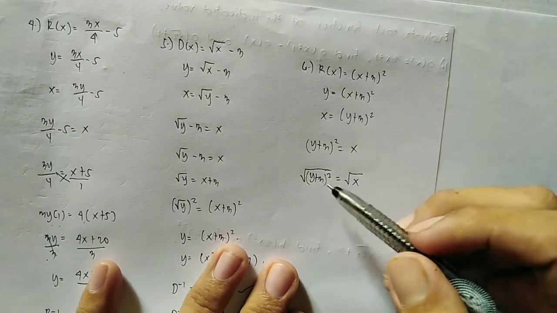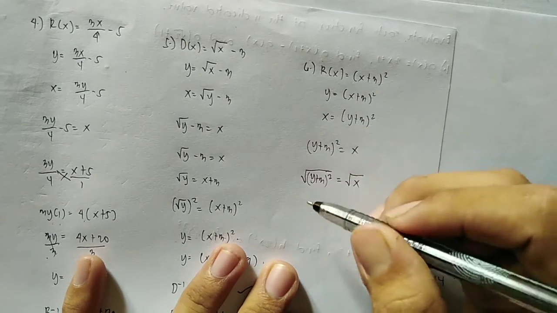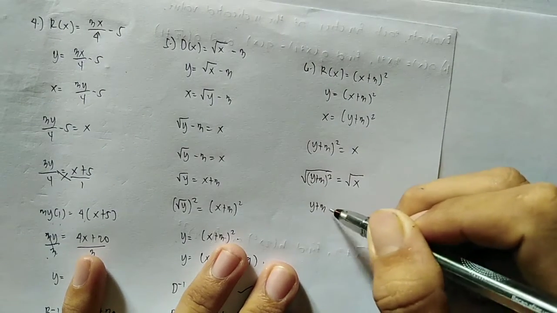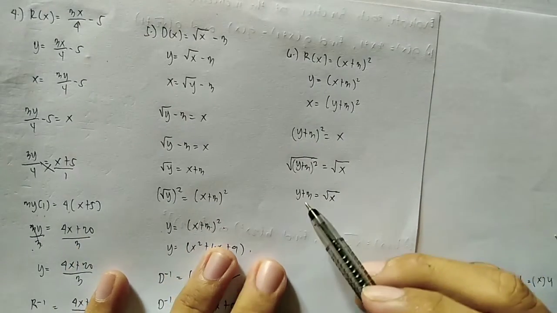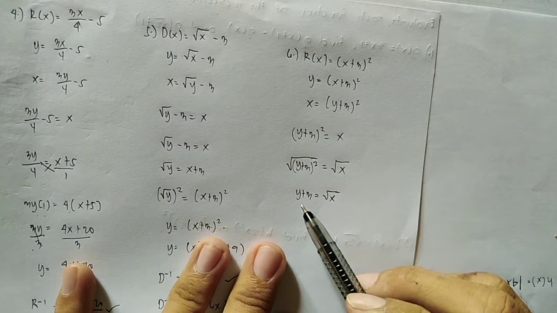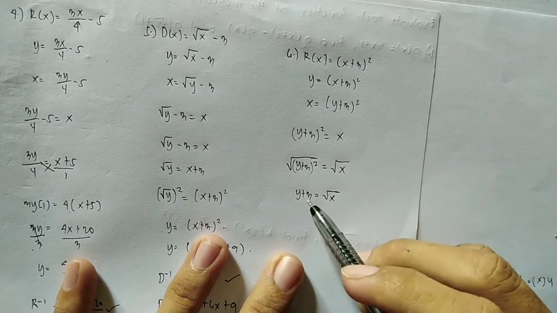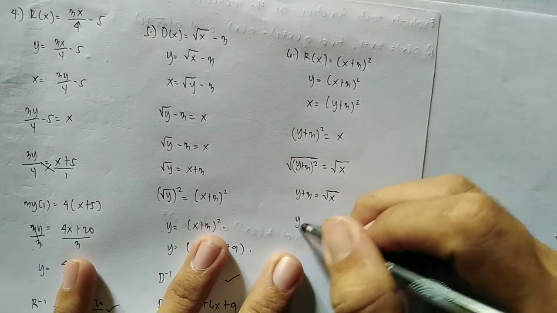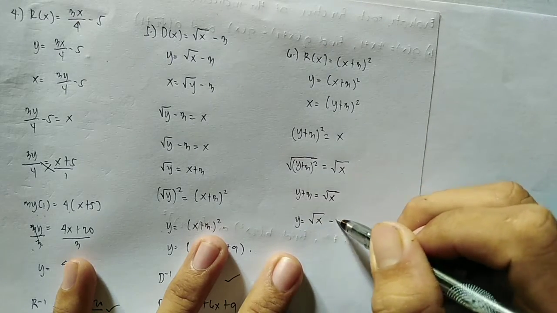The square root of the quantity y plus 3 squared is only y plus 3, equal to the square root of x. And then our goal is to make the left side y only. So we have to transfer positive 3 to the other side. It will become negative. So y will be equal to the square root of x, minus 3.